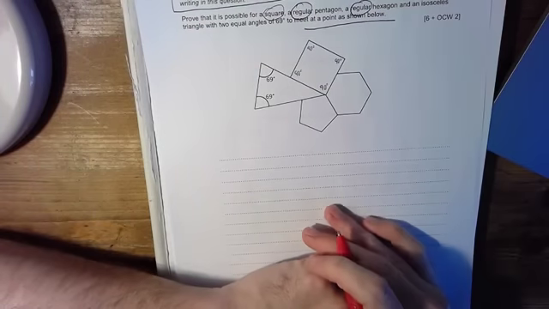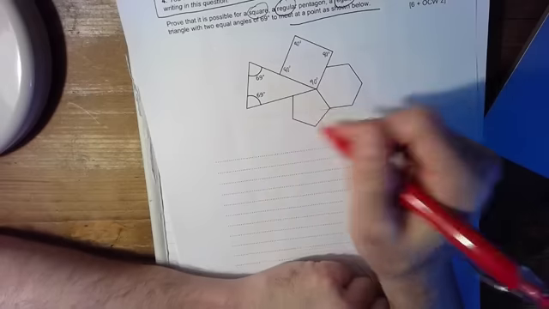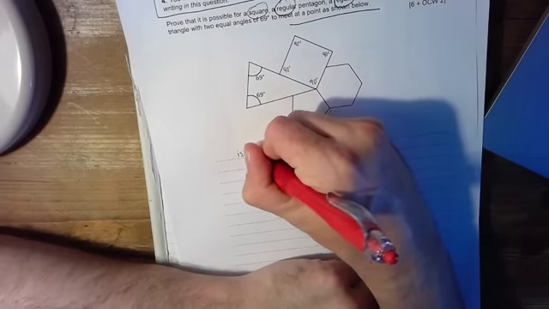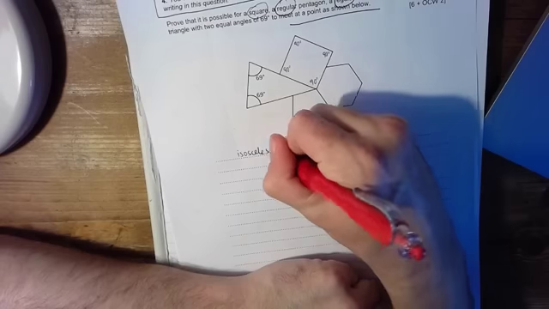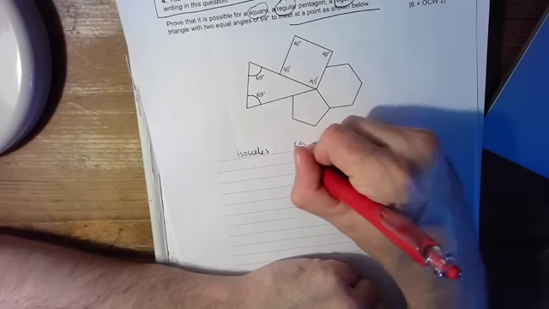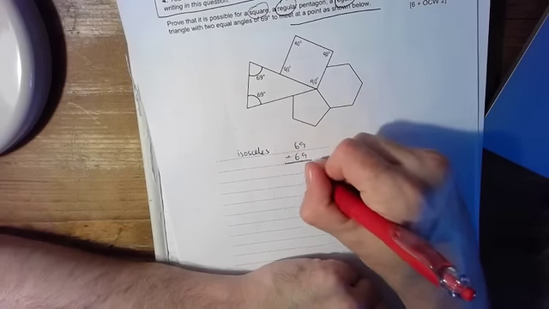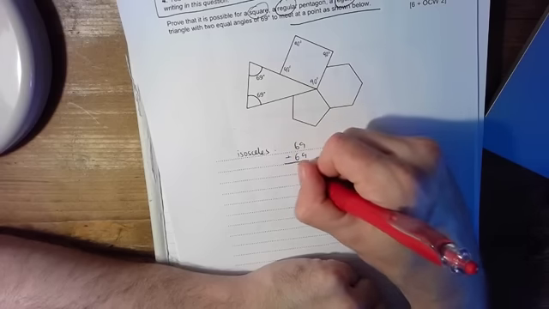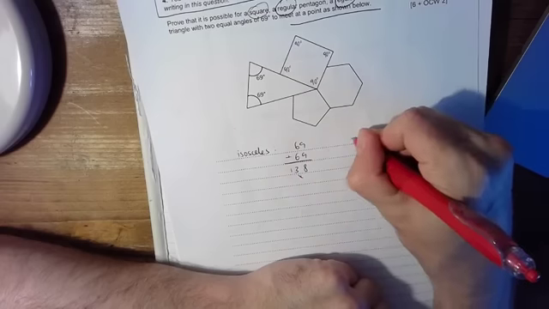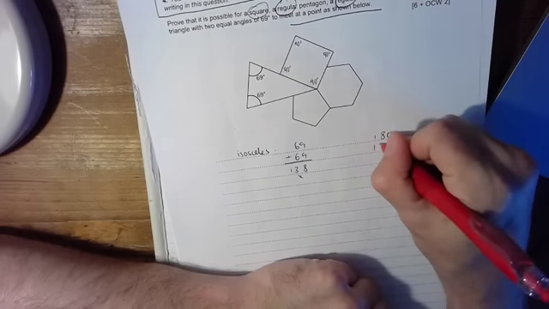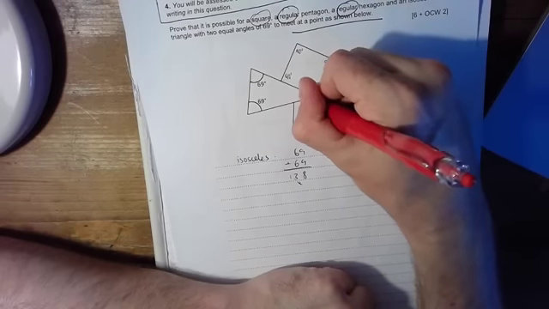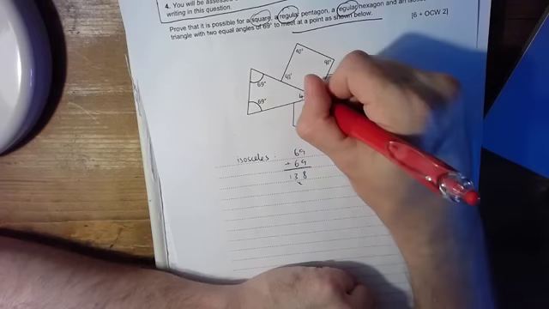Meet at a point. Okay, now I need to go and work out the missing angle in the triangle, so I'm going to say isosceles triangle. I'm just going to state what I'm doing as I'm going along. Isosceles triangle, that's the two angles that I know added together. So 69 add 69 is 138, and then 180, take away that, will give me an answer of 42. That tells me this angle here is 42 degrees, okay?